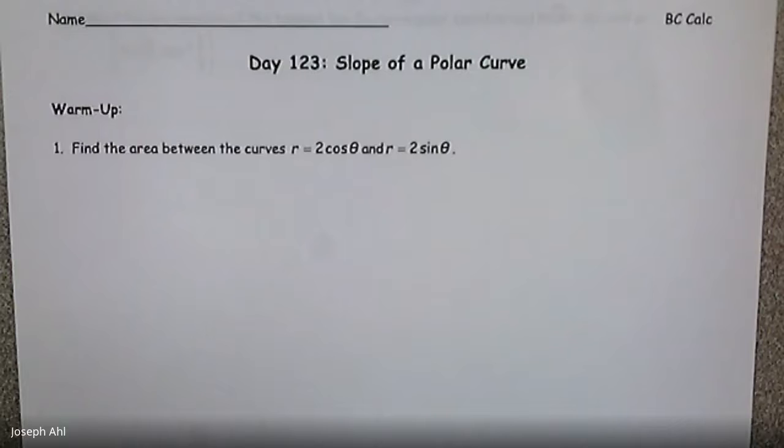Today we are wrapping up polar. In today's notes, we're going to talk about how we find the slope of a polar curve. So we're going to be writing an equation of a tangent line to a specific point on a polar curve. And before we get there, there's a little bit of area practice.